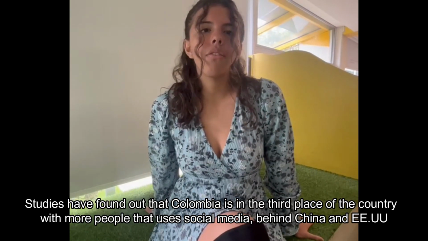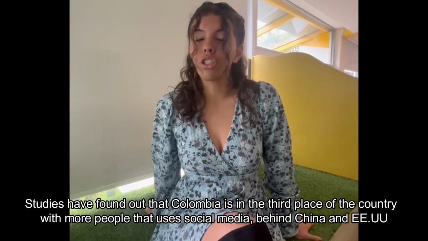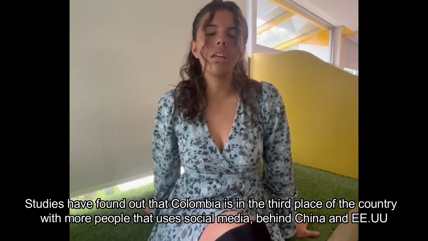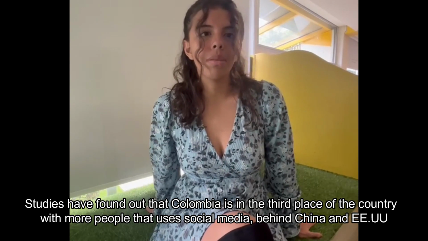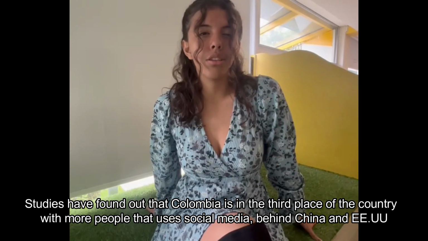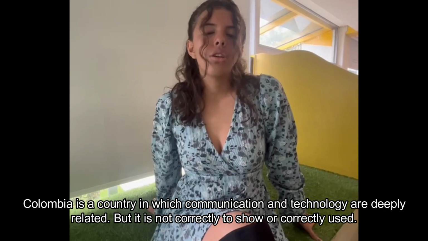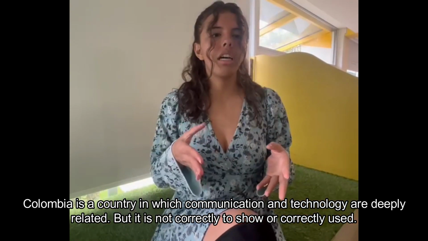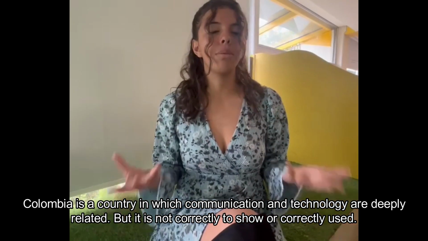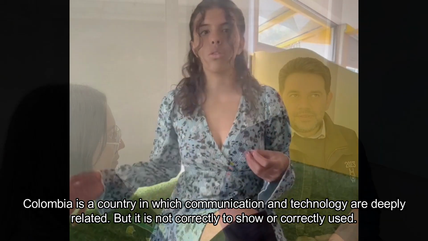Also, some studies have found out that Colombia is the third country with the most people that use social media, just behind China and the United States, I think. So Colombia is a country in which communication and technology are deeply related, but they're not correctly controlled.